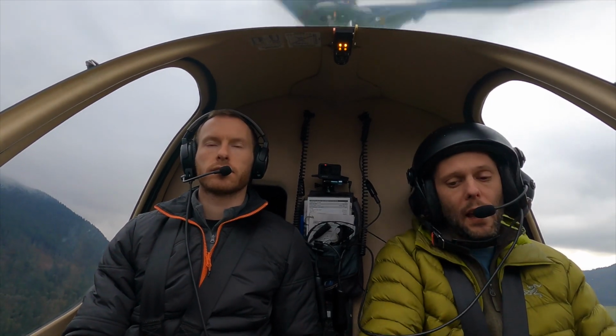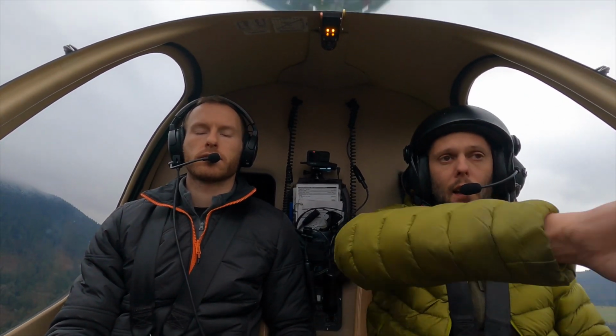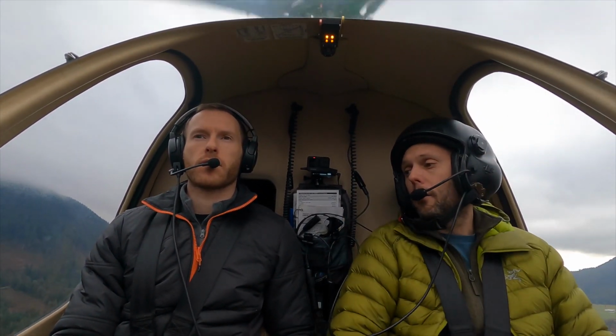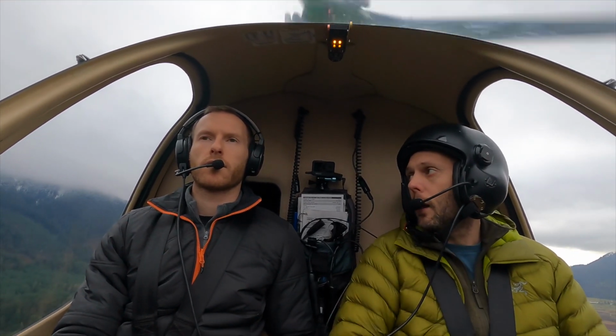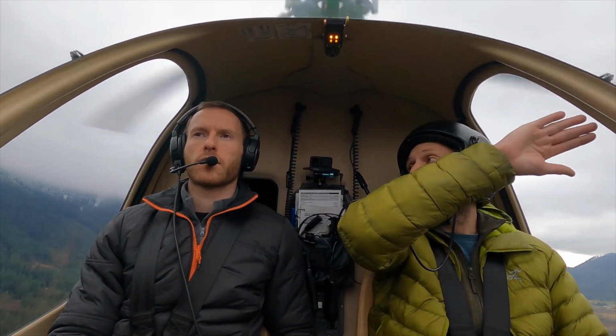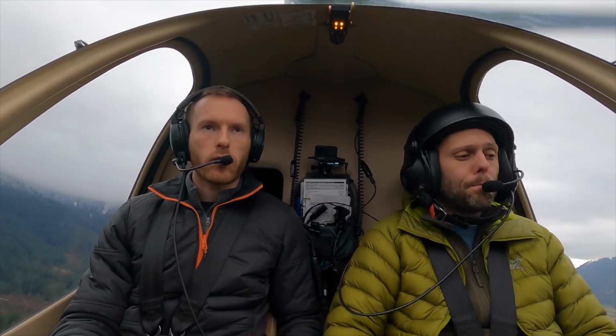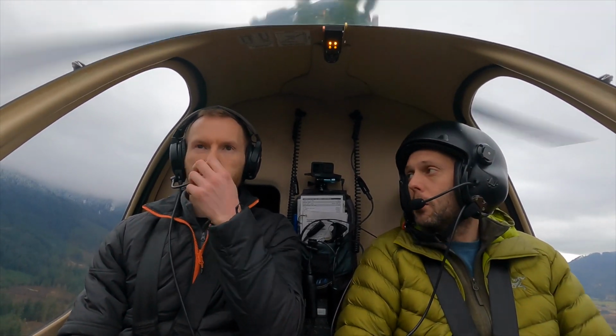And if we turn with that in mind, we'll turn in a level attitude, not climbing or descending. We'll also play with some climbing and descending turns separately, but for the most part, when we're turning, we want to maintain a level attitude and a level altitude. The big part of the reason for that is that we're not going to accidentally climb up into clouds as we turn, or descend into terrain maybe as we fly through the mountains.